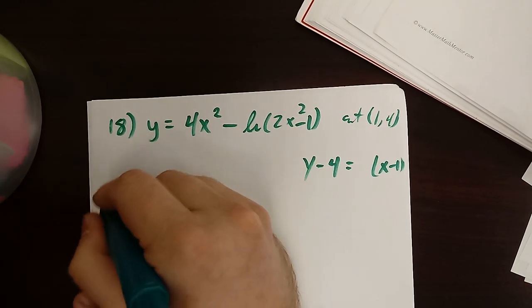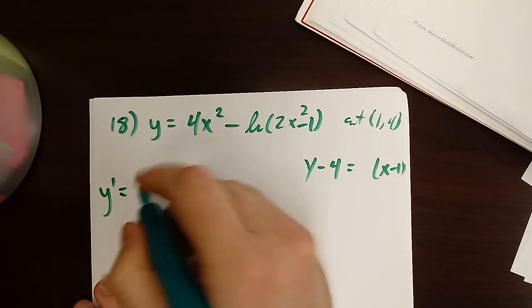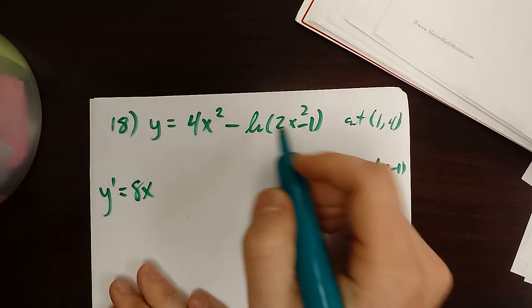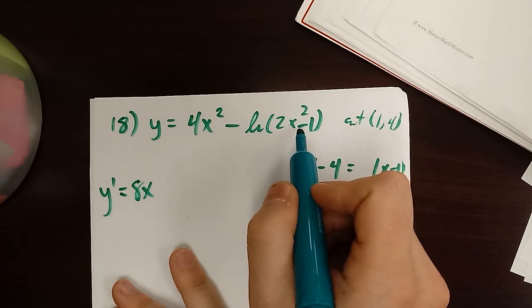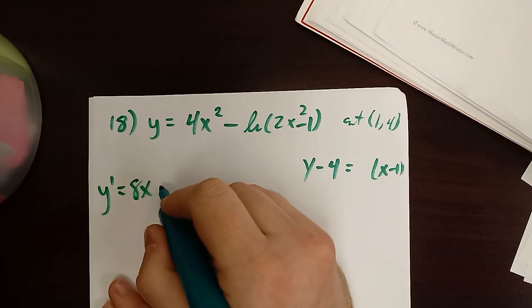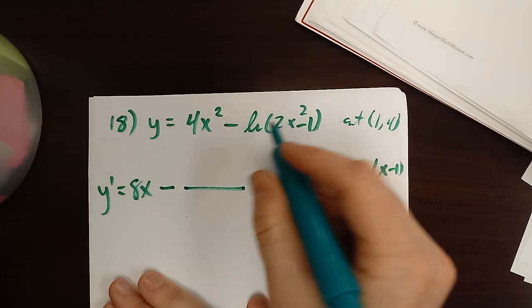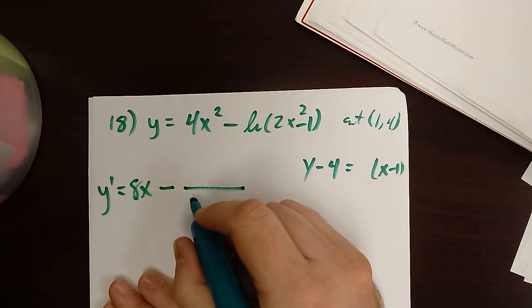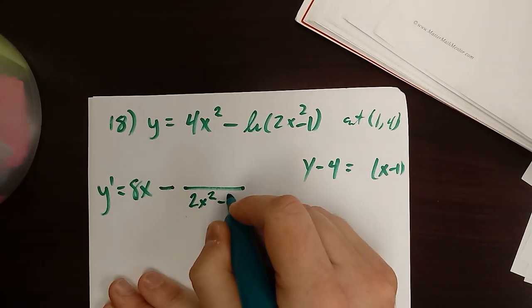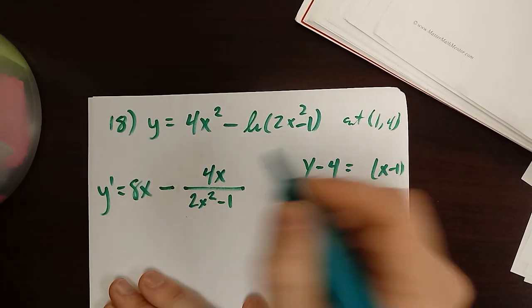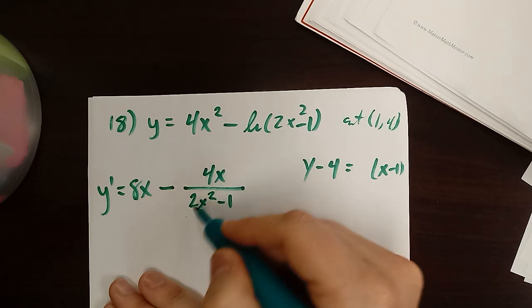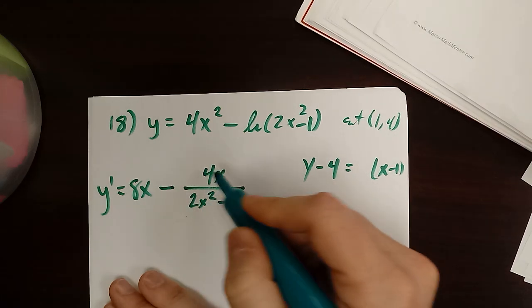So y prime, this derivative isn't too bad. 4x squared turns into 8x. Then this one, dang, there's a minus in there, so I can't break it apart. So it's going to be minus the derivative of the natural log, which is 2x squared minus 1, times the derivative of the inside, which is going to be 4x on the top. Remember that 4x and 2x squared can't cancel. There's that minus 1 there. No canceling allowed there.